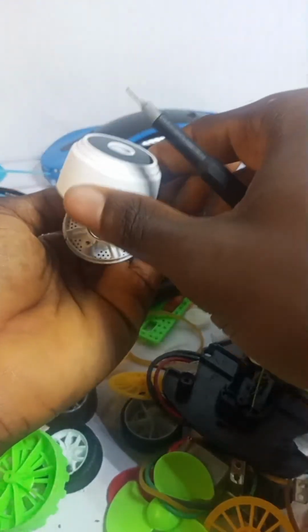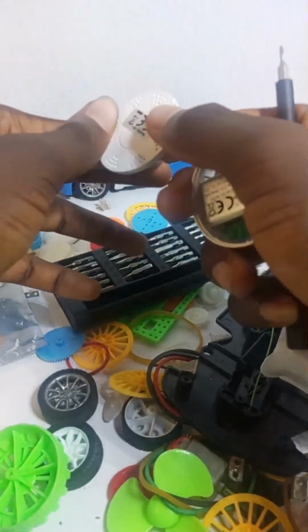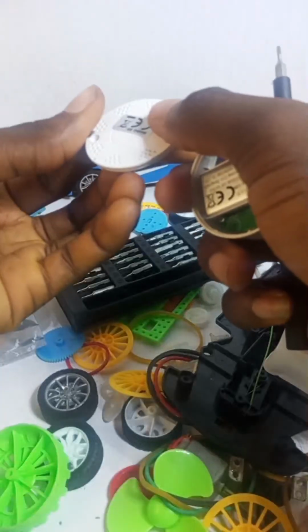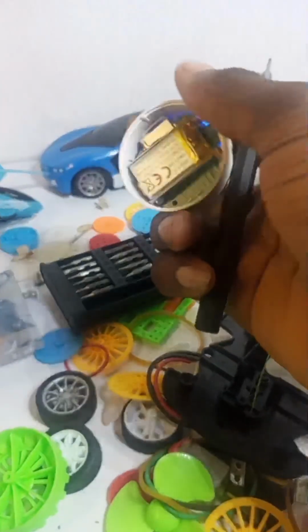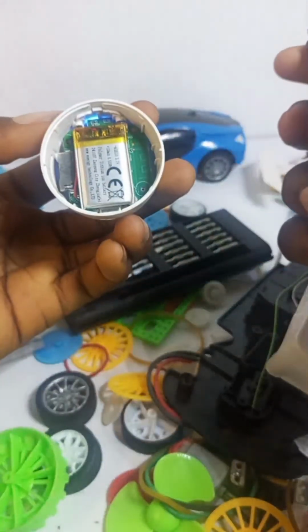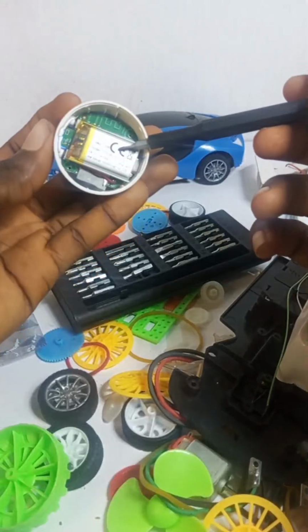Right. So this TV is kind of messy right now, but I do not want to lose any nuts or any screws. So I'll put it right back in there. And this is what you have inside the box. Just a LiPo battery. Let's see.